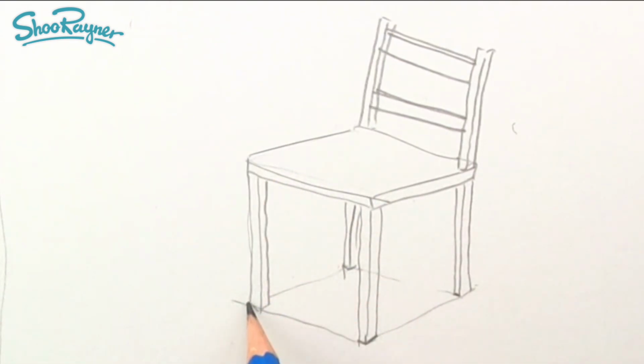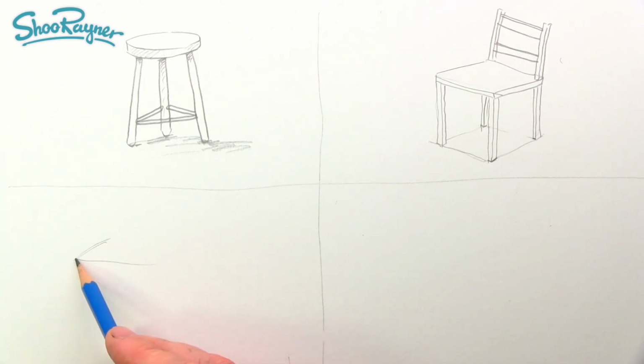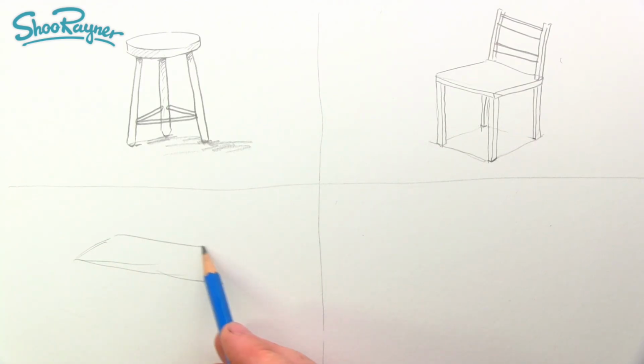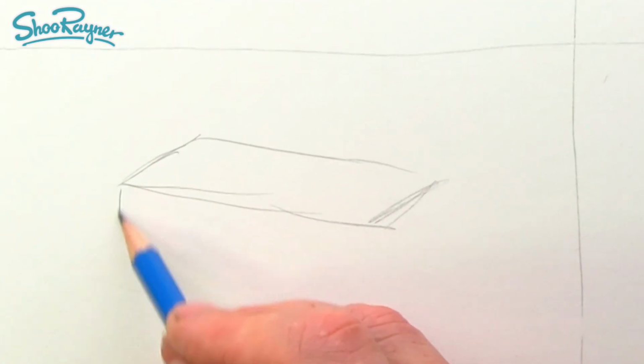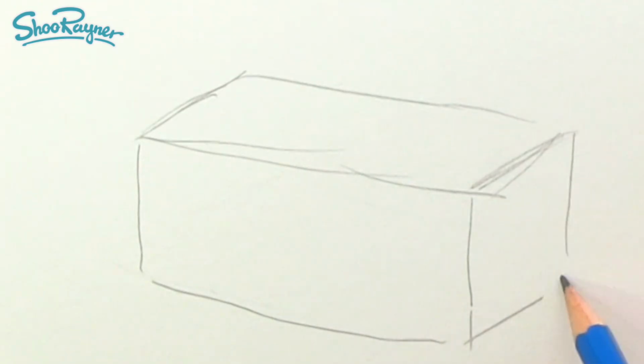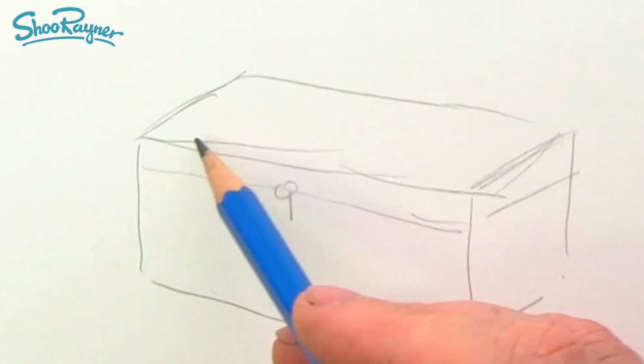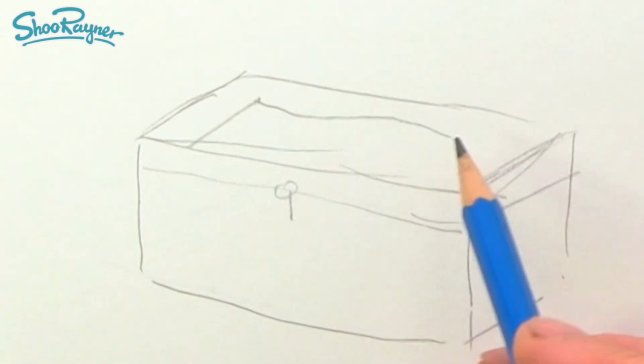So can you see here that basically what we got is a cube? But let's not have a cube, let's have something more boxy, rectangular. It's still a parallelogram, and we bring 2 lines coming down like that, and 2 lines coming back like that. And now we've got, well, that could be a trunk in the corner of the room. But let's do something like this. Oops.